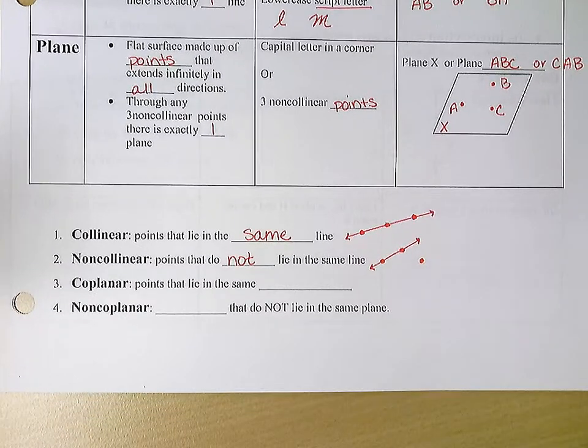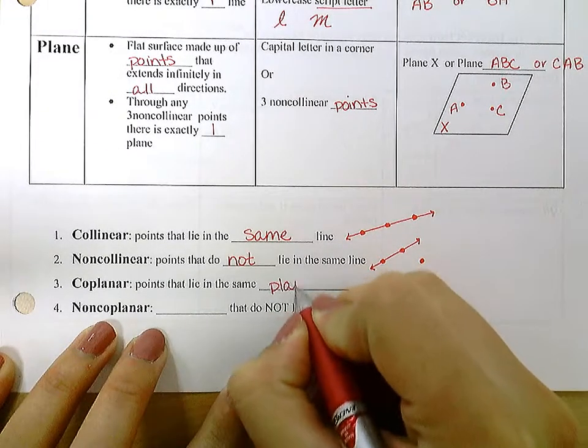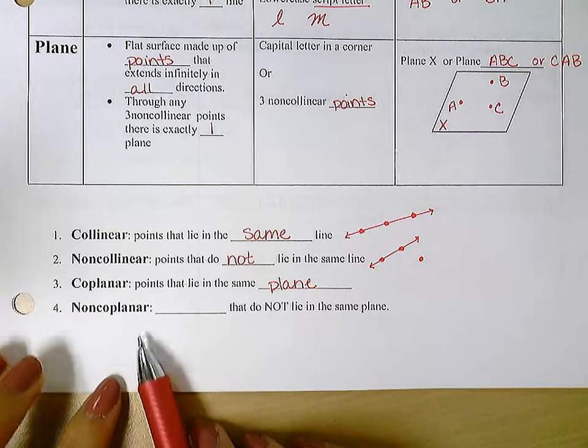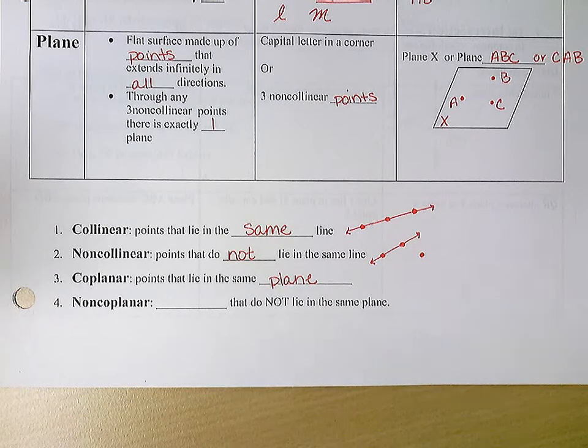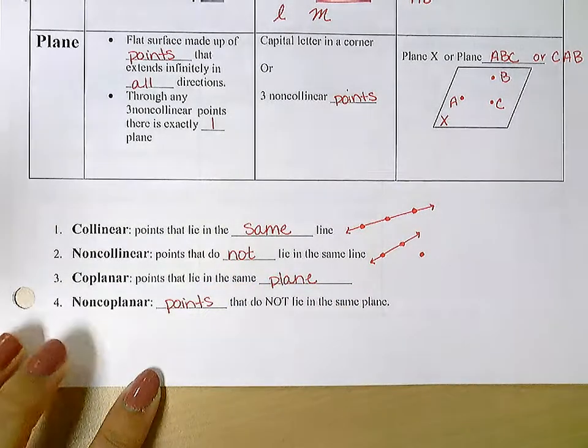Okay, next is coplanar. Those points lie in the same plane. They're points that lie in the same plane. So coplanar has to do with planes. Collinear has to do with lines. Non-coplanar are points that do not lie in the same plane.